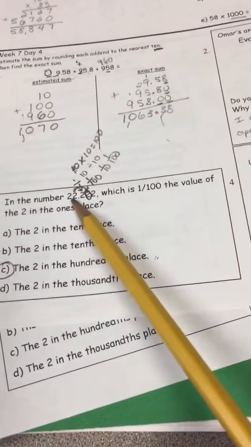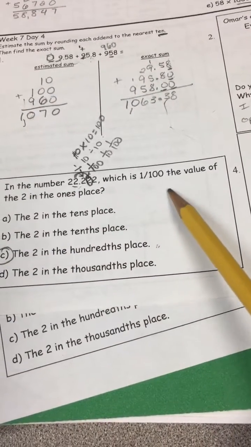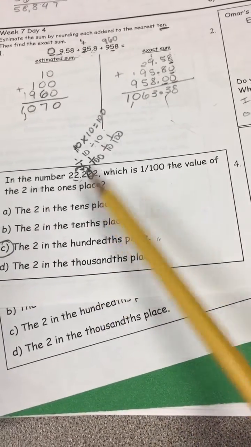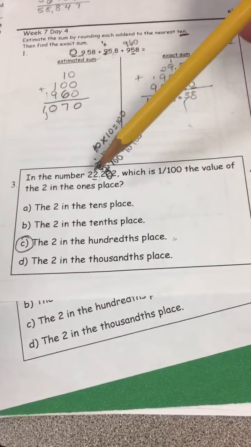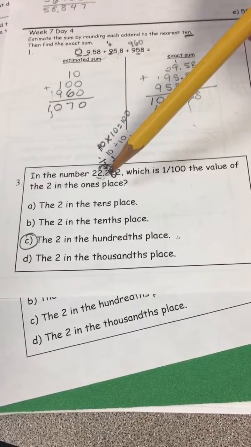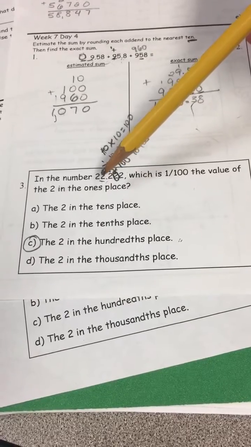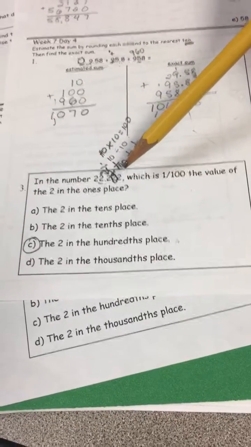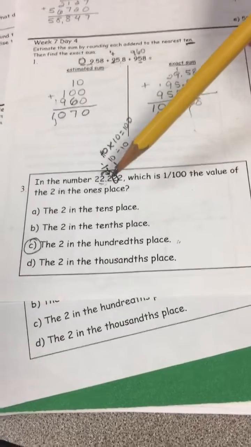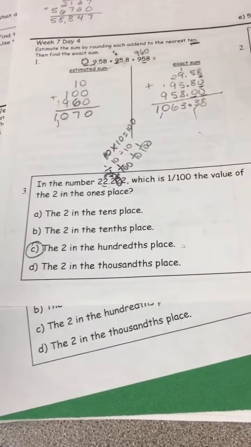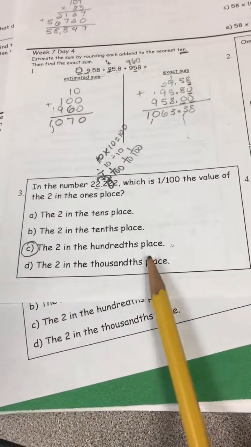Okay, number 3, I have a 2 in the ones place, and it's asking me which number is 1/100th of the value of the 2 in the ones place. Well, I know if I move from the ones place back, that number is 1/10. So that's just dividing back 1. That gives me 1/10. So I would need to divide back 2 to get me 100. So 1/100th would be 2 hundredths. So it would be the 2 in the hundredths place. That is 1/100th of the value of the 2 in the ones place.